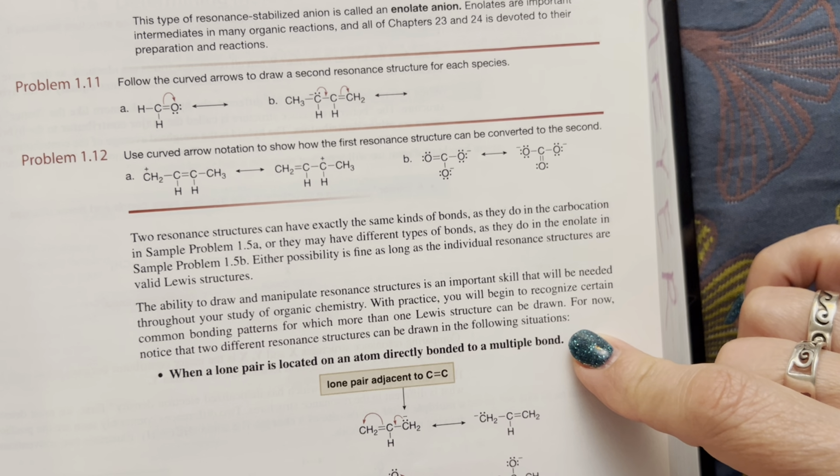Okay. Then if we look at the enolate example, this lone pair adjacent to the C double bond O, that right there then moves, creates a double bond between the two carbons, and this lone pair moves to give this oxygen 3 lone pairs and a negative formal charge. Okay, so what's another situation?